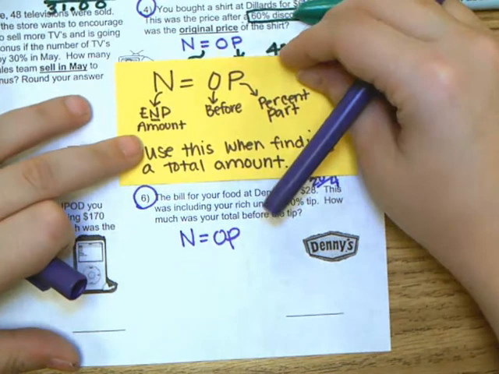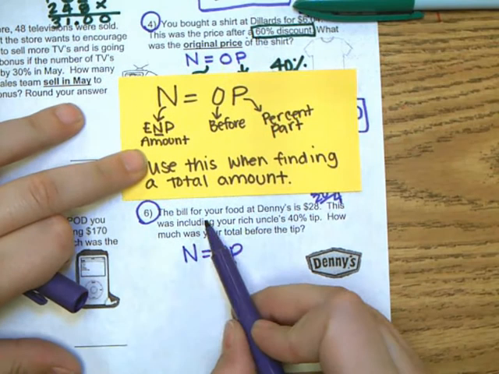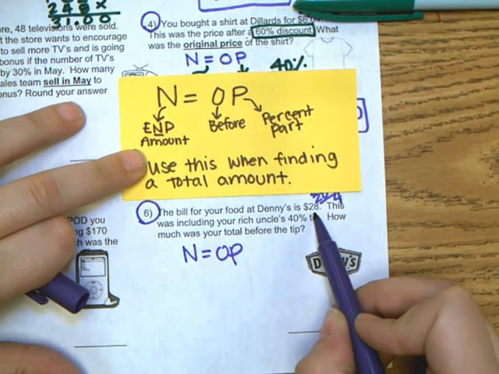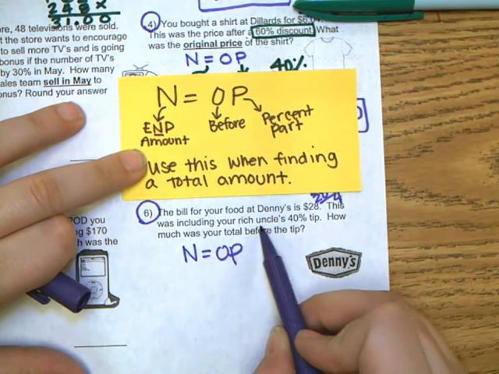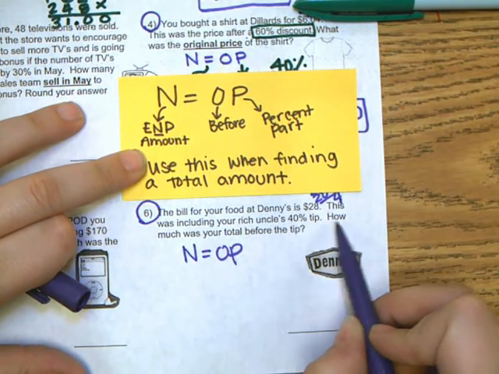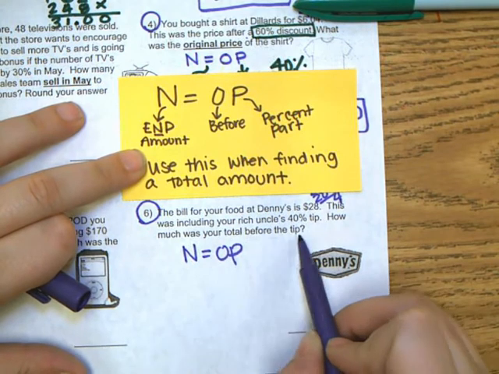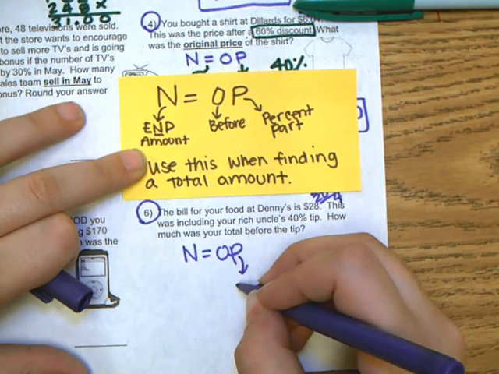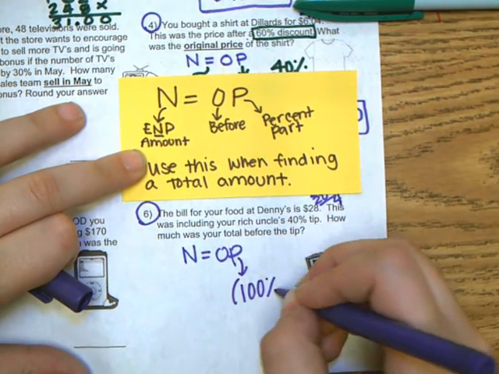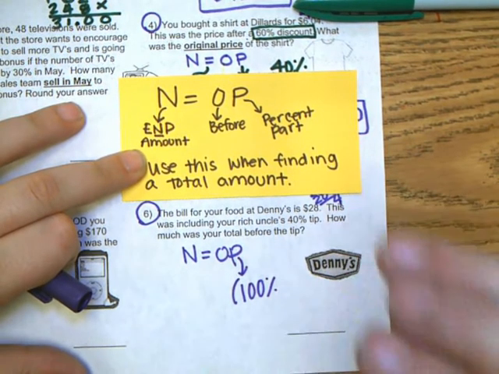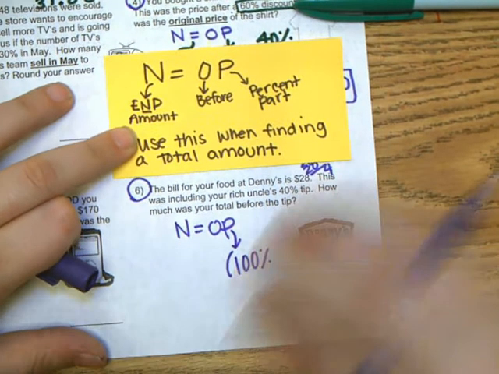Okay, let's take a look at one last example here, number 6 on your homework. So we're going to use our percent equation here. The bill for your food at Denny's is $28. This was including your rich uncle's 40% tip. How much was your total before the tip?